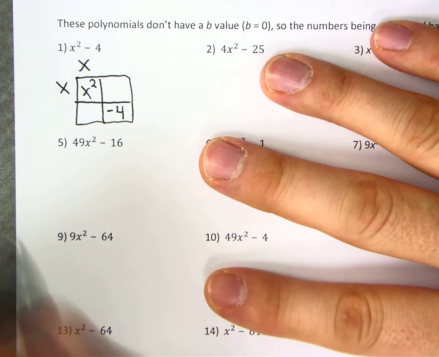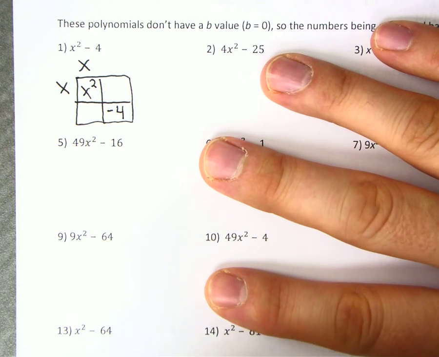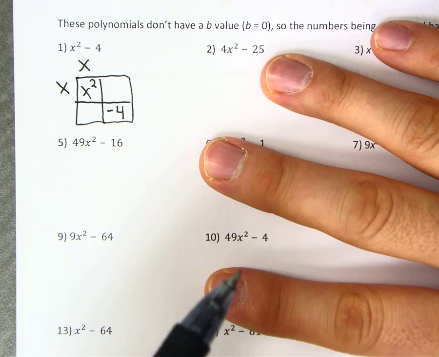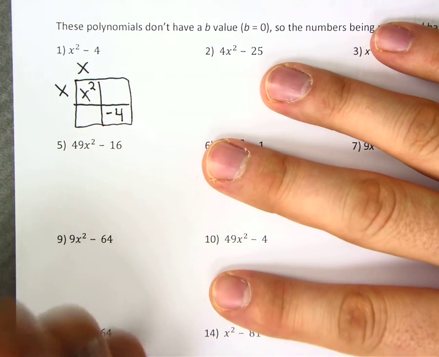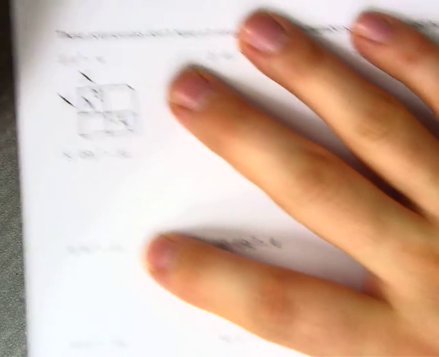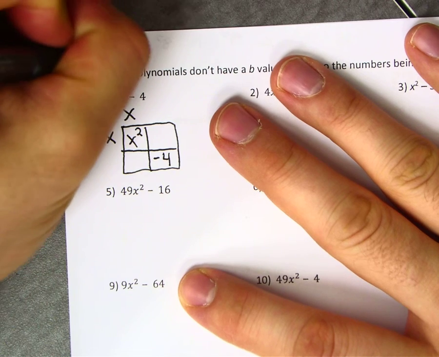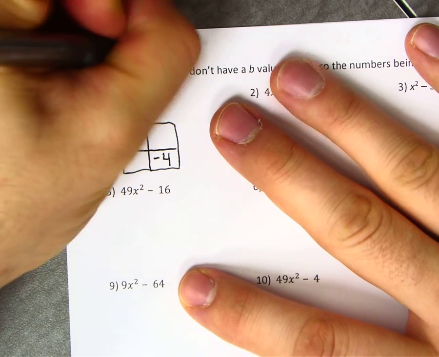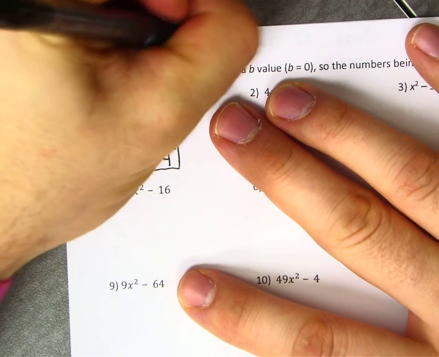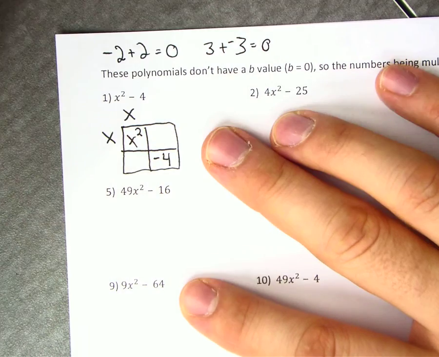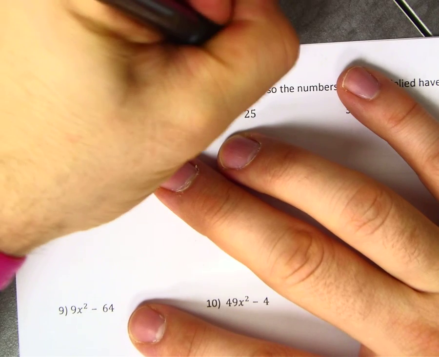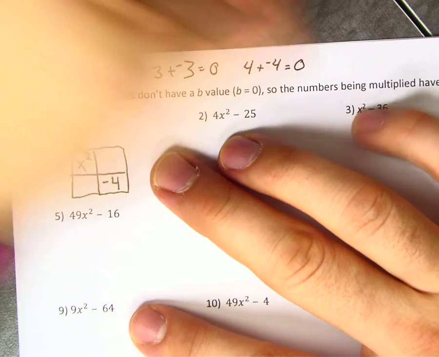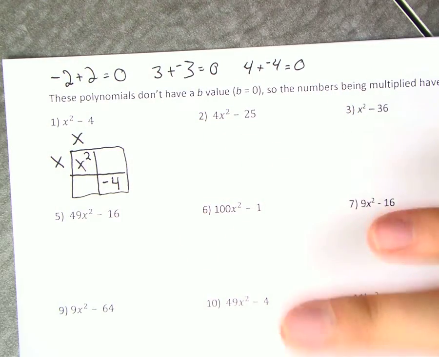The only two numbers that will ever add to give you 0 are opposite numbers. So if you think about opposites, let's write some opposites at the top. Like -2 plus 2 is going to be 0. 3 plus -3 is going to give you 0. 4 plus -4 is going to give you 0. I mean, we could go on and on and on with that, right?